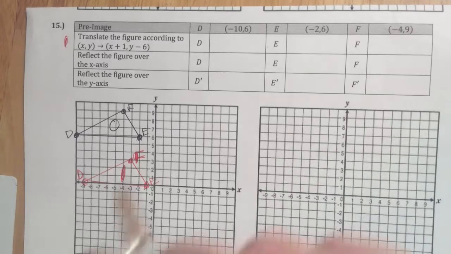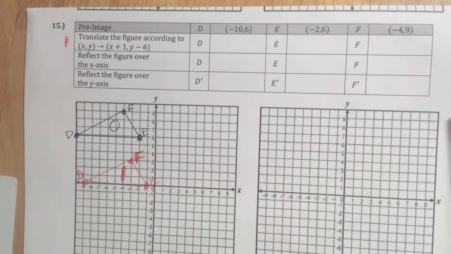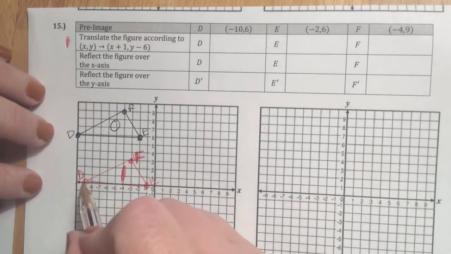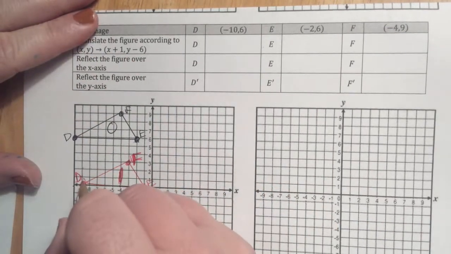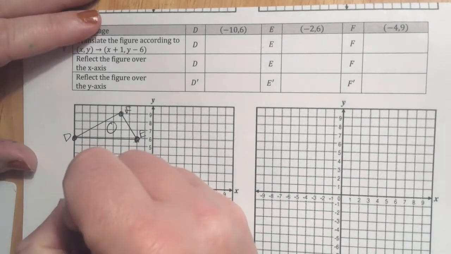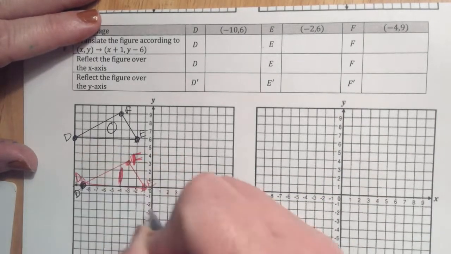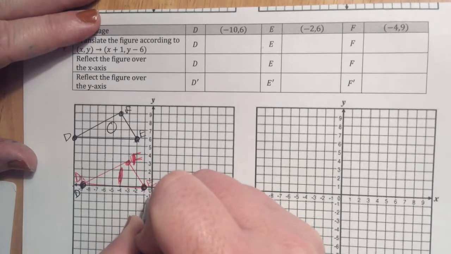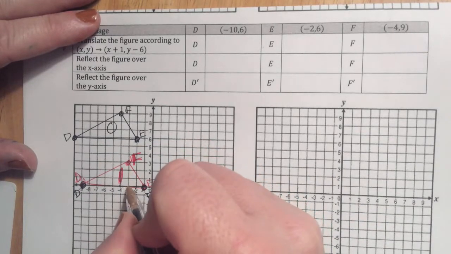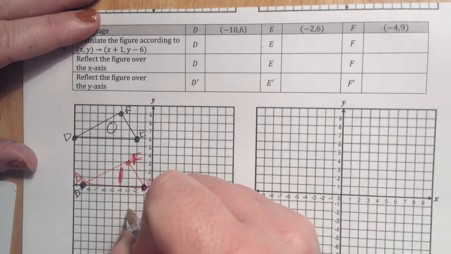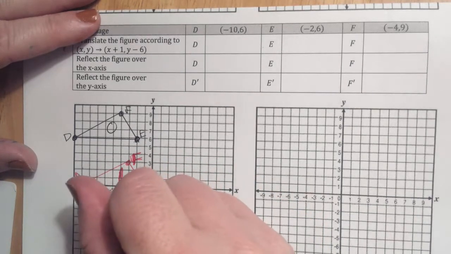Okay, next it says to flip over the x-axis. So this is actually the x-axis right here. So we're going to flip over the x-axis. D is already on the x-axis, so it just simply stays there. E is already on the x-axis. It would also stay there. And then F is 1, 2, 3 hops away. Go 1, 2, 3 hops away. So my F would be right here.